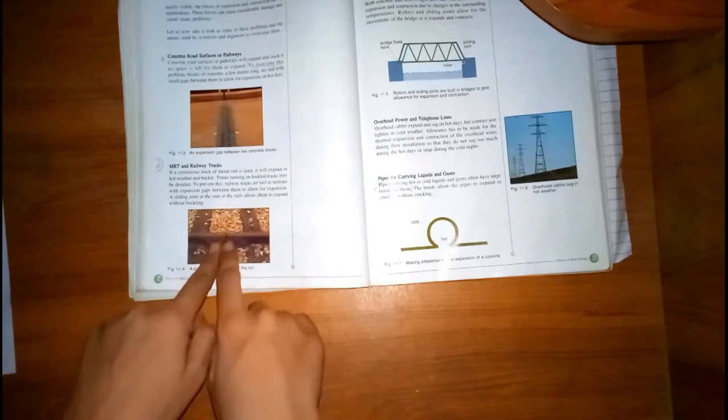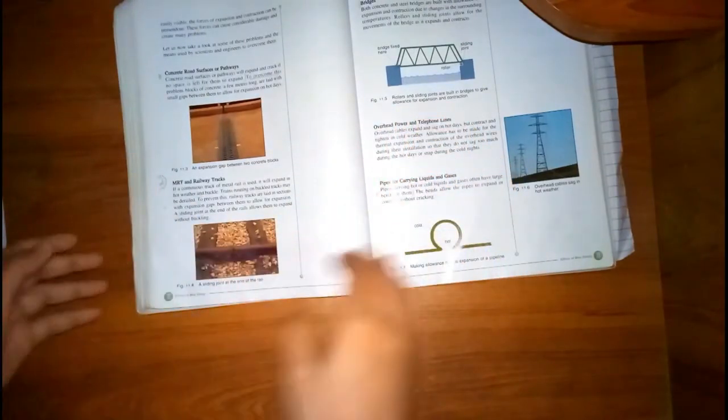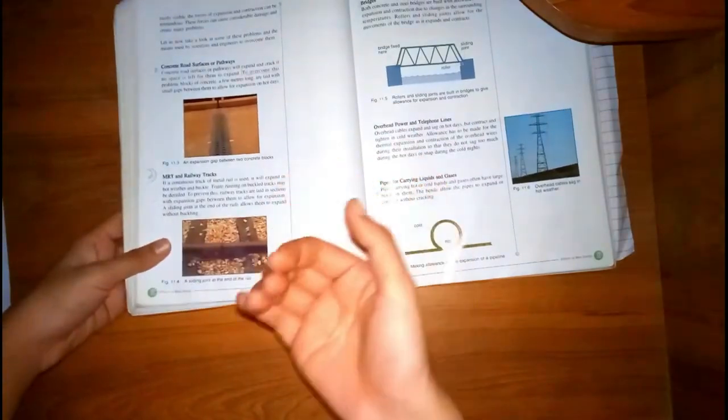All right, so can you see the expansion gap here, and can you see these rivets are joining these two rail track sections? The reason for having such sections is it will give the allowance for the rail track to expand and to contract, expand in summers and contract in winters.